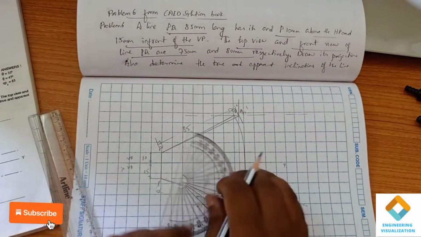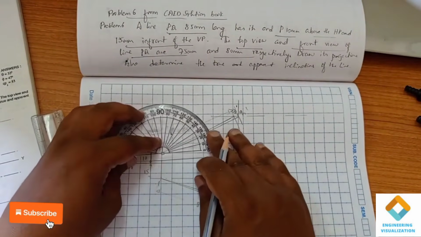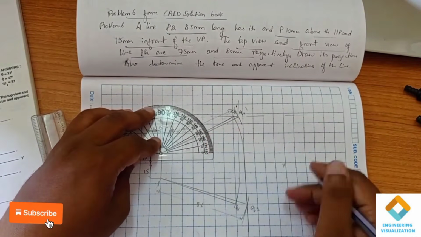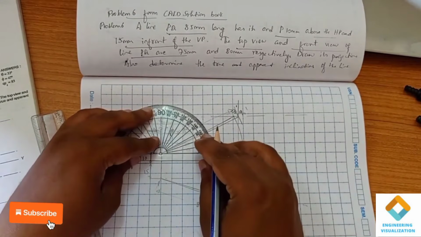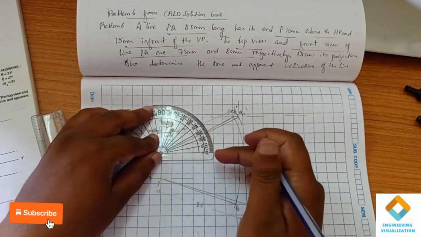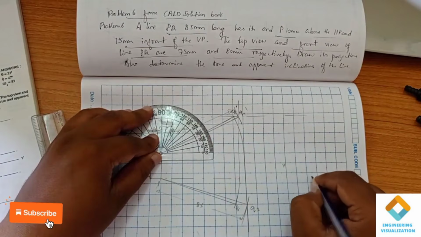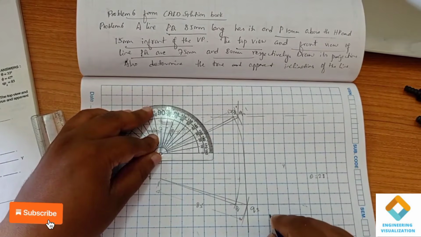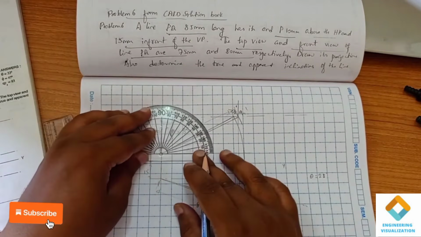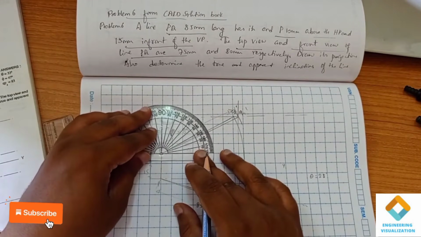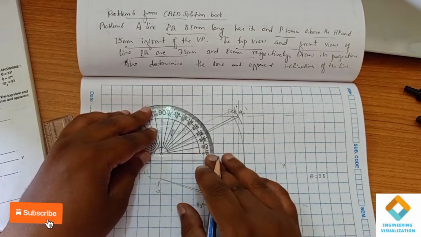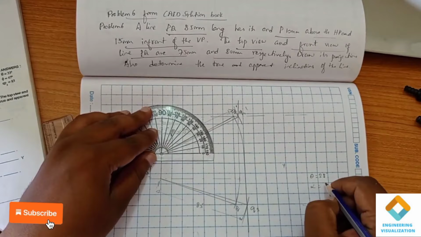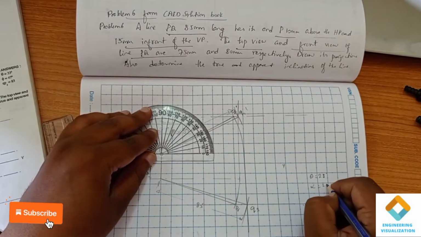First I'm going to find out theta. Theta I'm getting around 28 degree. Psi we have to find out. Alpha also I'm going to find out. So alpha I'm getting around 28.